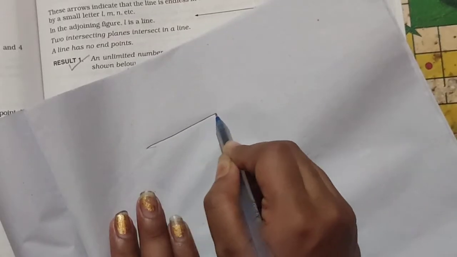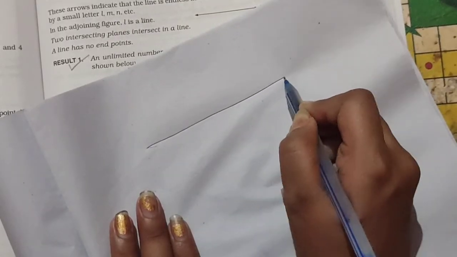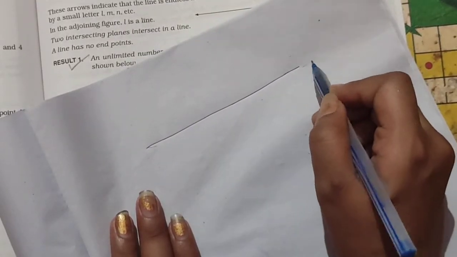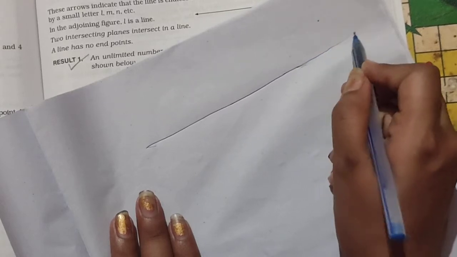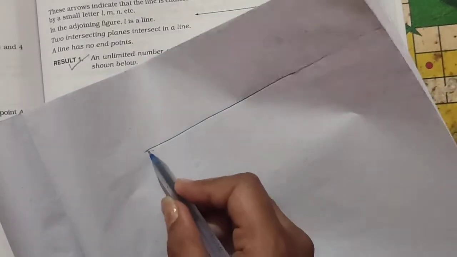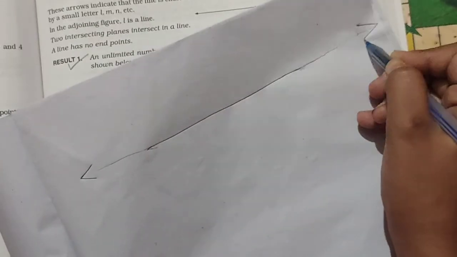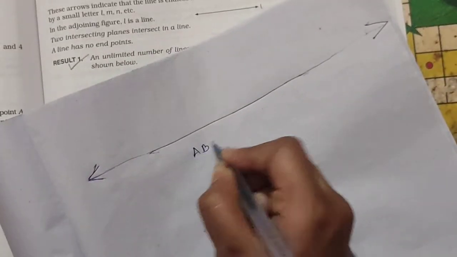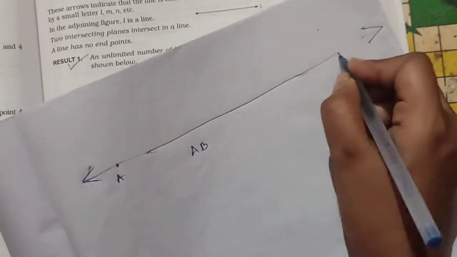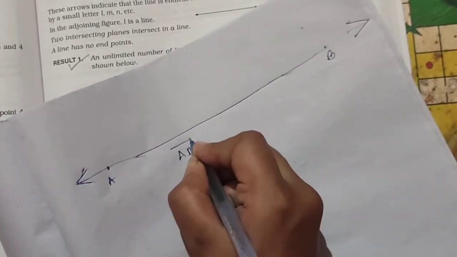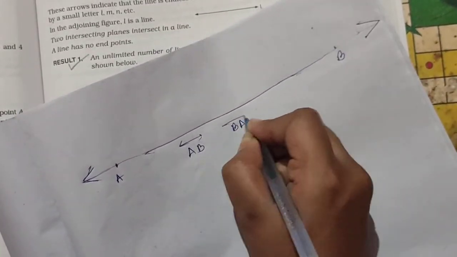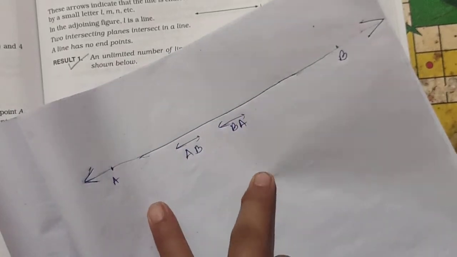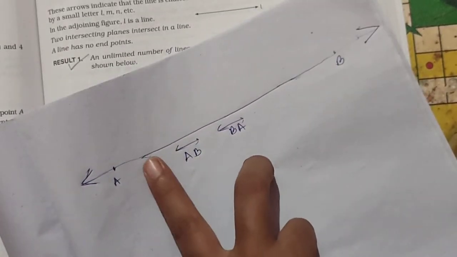So a straight path, if we extend it indefinitely in both directions, that means it has no end point. This is called a line. If we take two points A and B, then AB or BA is a line.